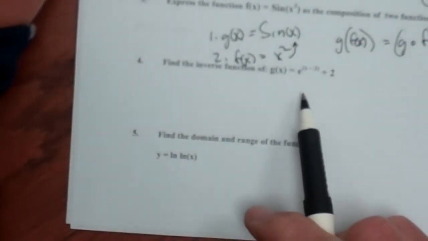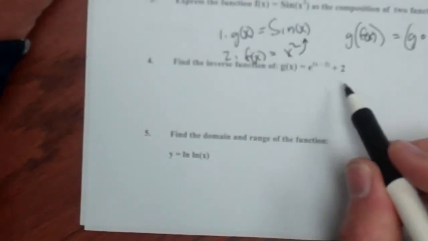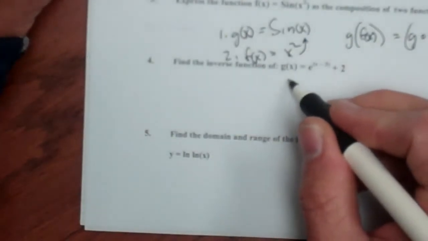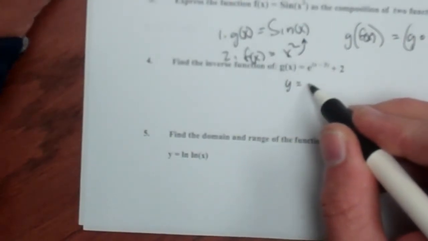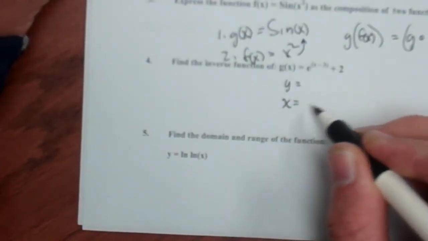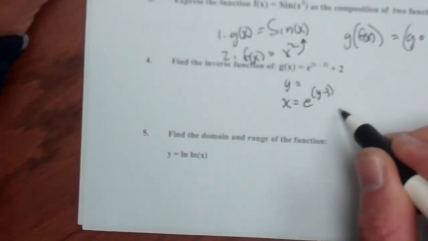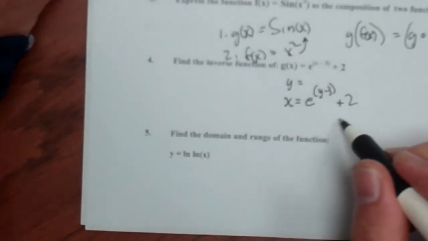All right. Find the inverse of this function. Well, that's an exponential with e as the base. So I just need to know my steps. I can write y equals this, and I'm going to save time and switch the x and the y. So x equals e raised to the y minus 3, and then plus 2. And now I just need to solve and get y by itself. To do that, I'm going to subtract 2 from both sides.